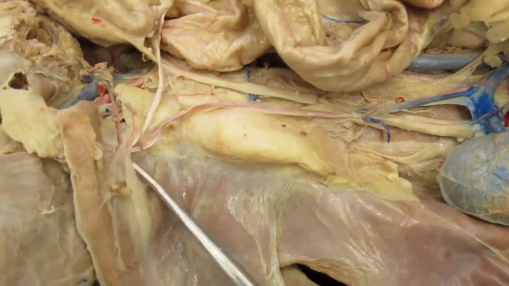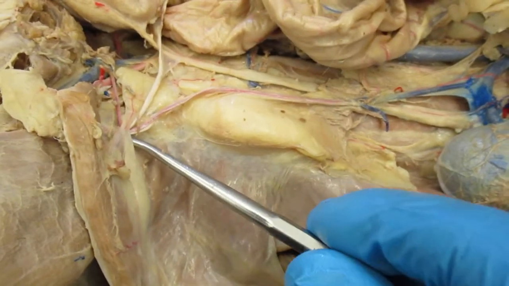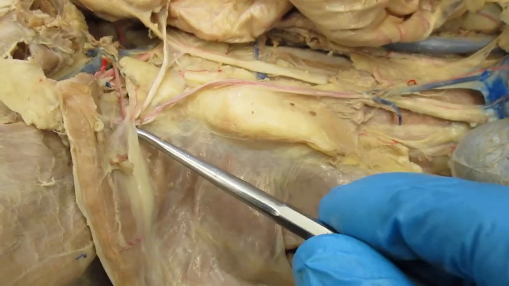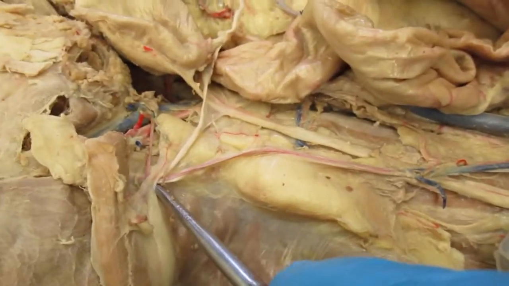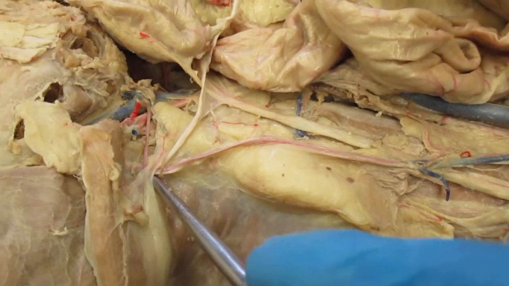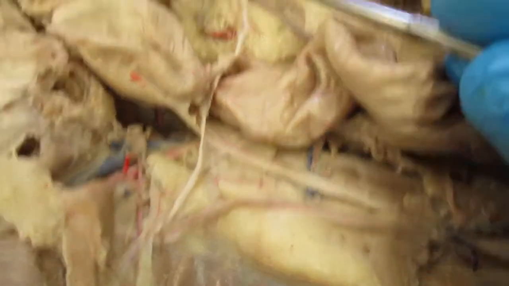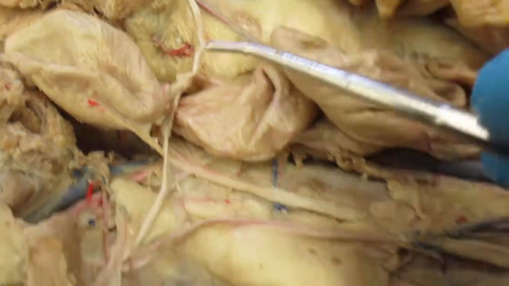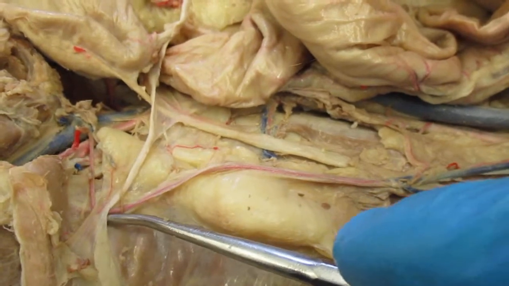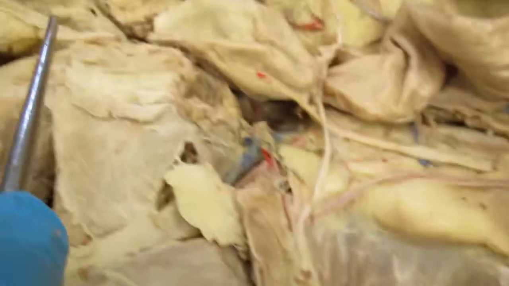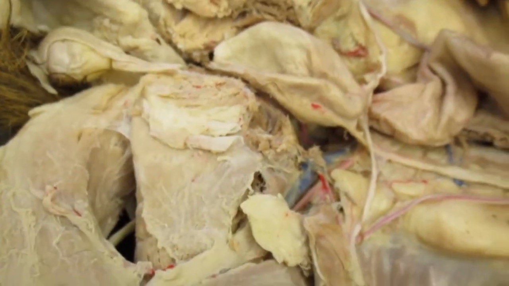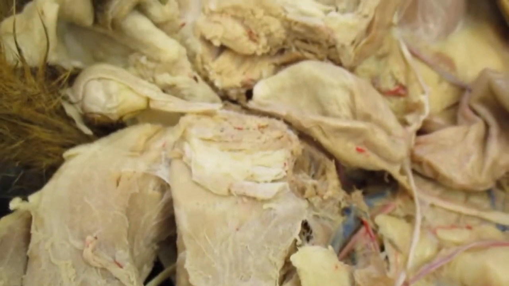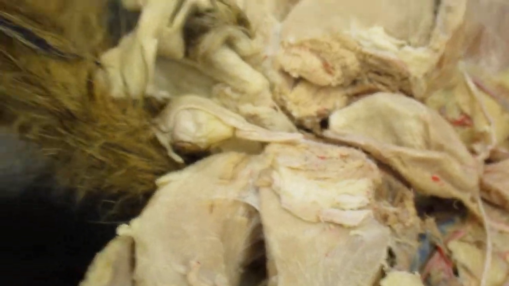Now the testicular artery and vein are going down into this canal here called the inguinal canal. This is the inguinal canal where the probe is at. Inguinal canal. Here and here. And then you can see the spermatic cord right here, which houses the vas deferens and the testicular artery and vein.